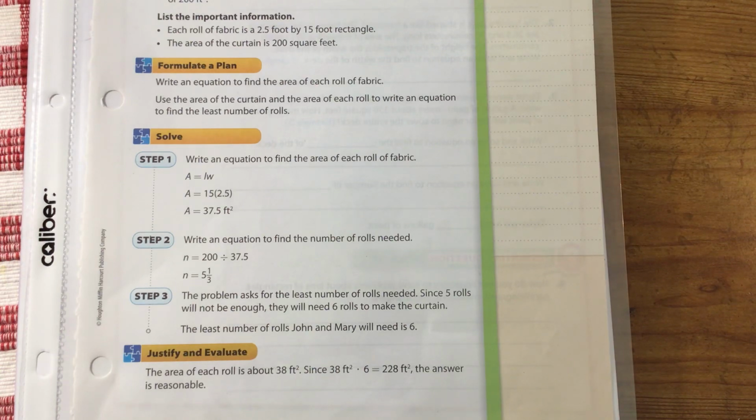Now, go back to what the question asked. What's the least amount of rolls that they're going to need to cover the entire 200 square feet? Well, they're going to need at least 6. If they only buy 5, they're not going to have enough to cover the entire 200 square feet because they need 5 1/3. So to be on the safe side, they're going to need to buy 6 rolls.